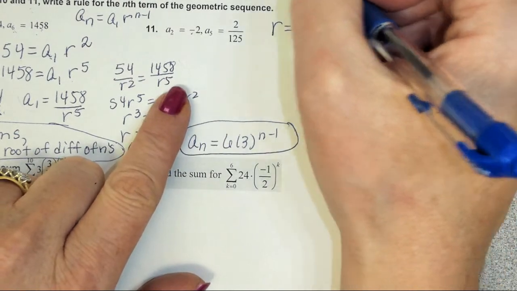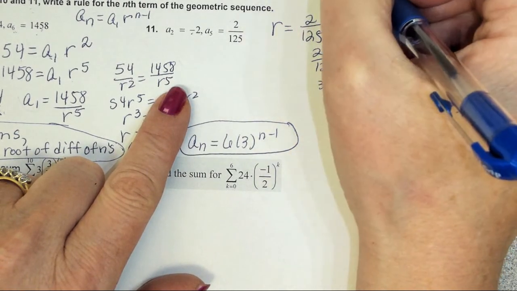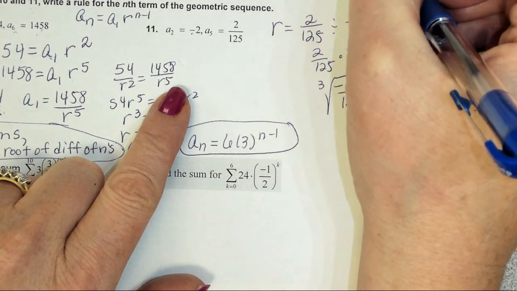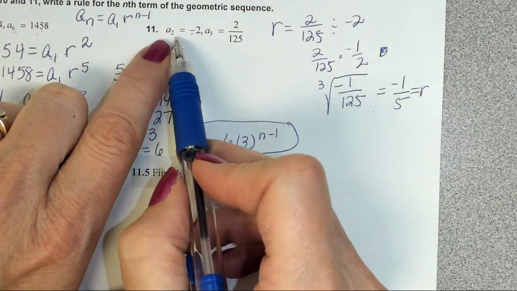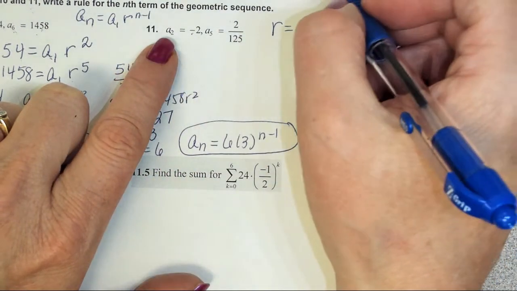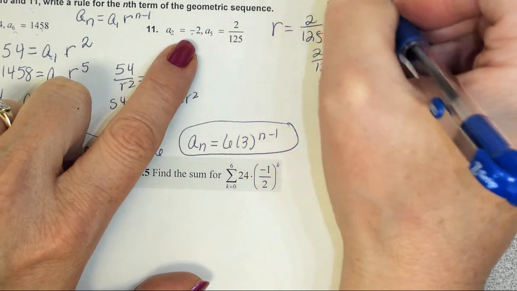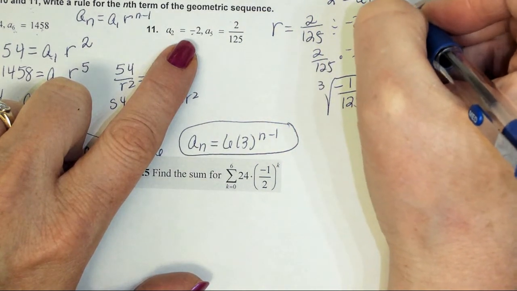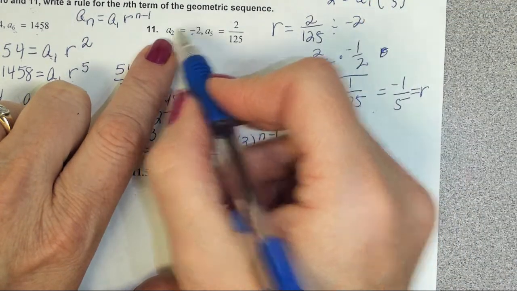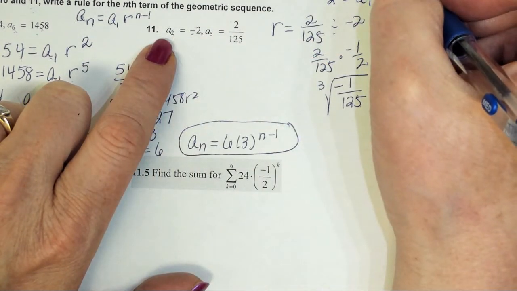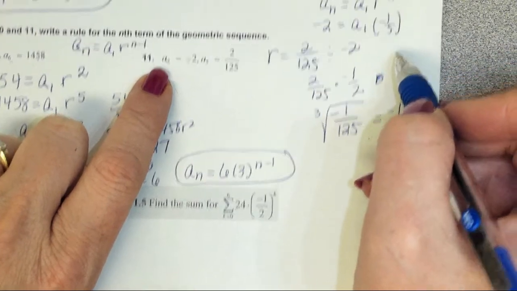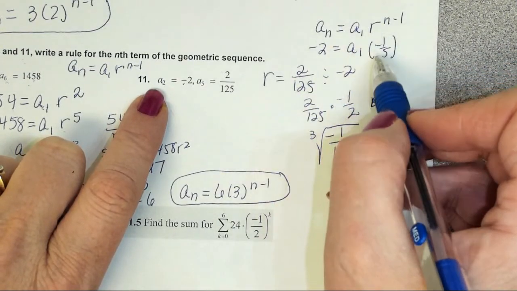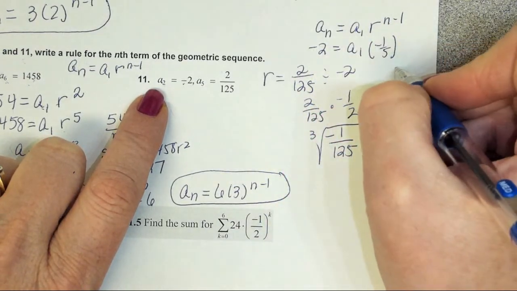I know a sub n is going to equal a sub 1 times r to the n minus 1. So here I've got a sub 2, so a sub 2 is negative 2. I want to find a sub 1. I know r is negative 1/5. Right here, n is 2, so that's just 1. I'm making this a little harder just to show you algebraically again. So what's a sub 1 going to be then?